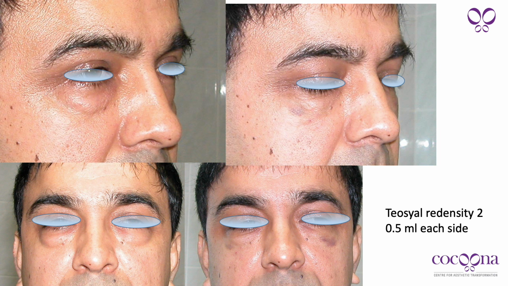Now this is the very classical indication for surgery, blepharoplasty, but if the patient is not ready for the blepharoplasty, you could use some filler below the bulge by carefully injecting just over the orbital rim, and that could camouflage the eye bags. So it was corrected using Teosyal RH density, 0.5 ml on each side.